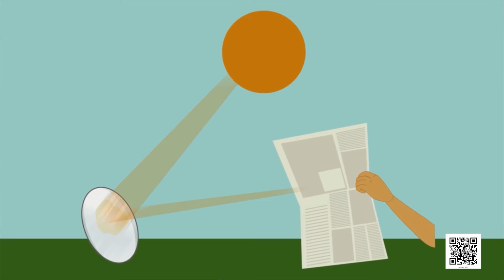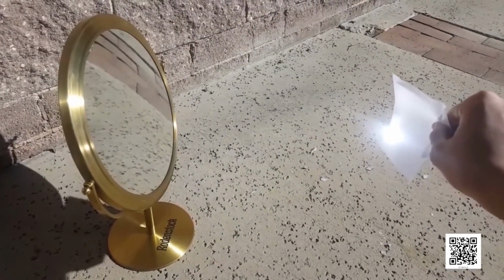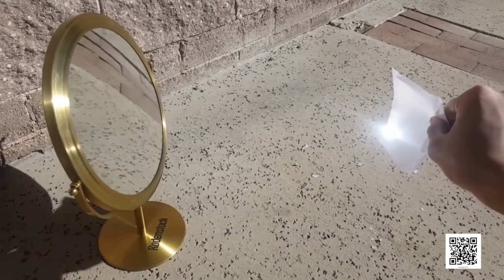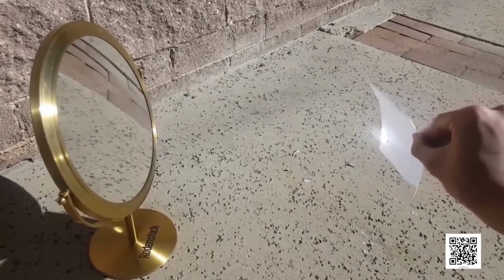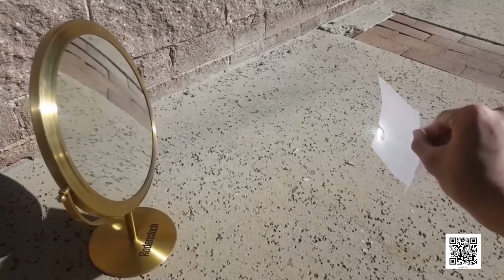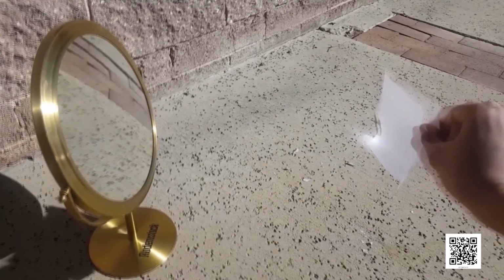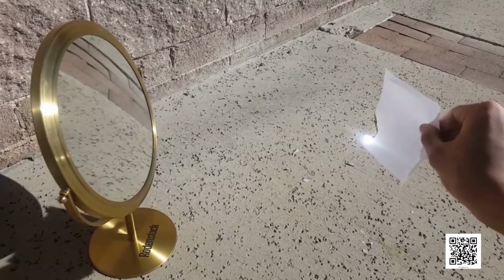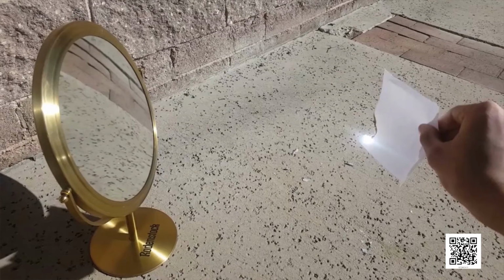Adjust the distance of the paper until you get a sharp bright spot on it. This bright spot is in fact the image of the sun. Hold the mirror and the sheet of paper steady for a few minutes. You will see that the paper starts burning due to a lot of sun heat rays.